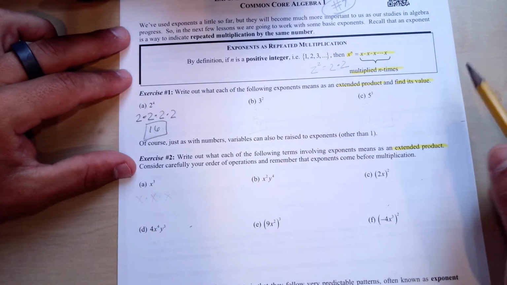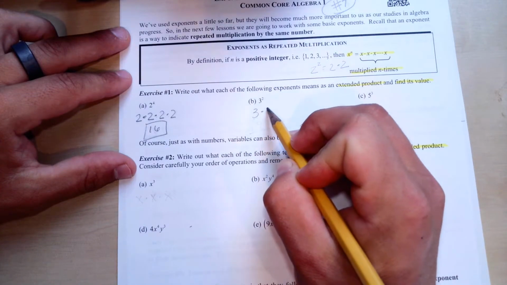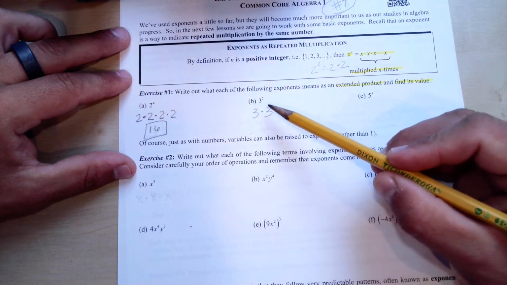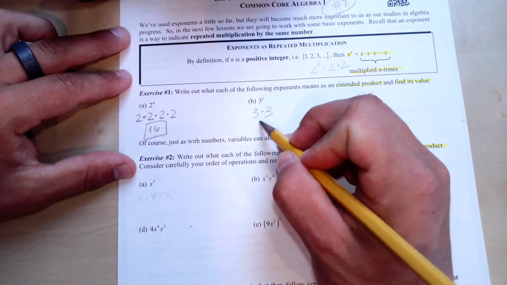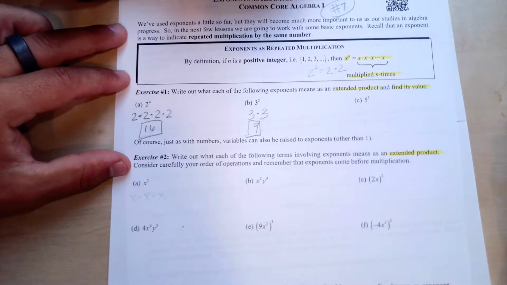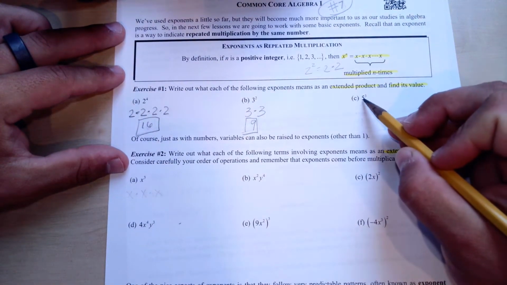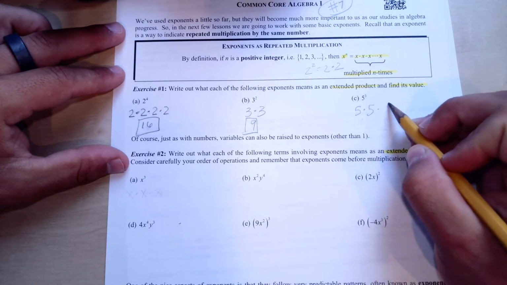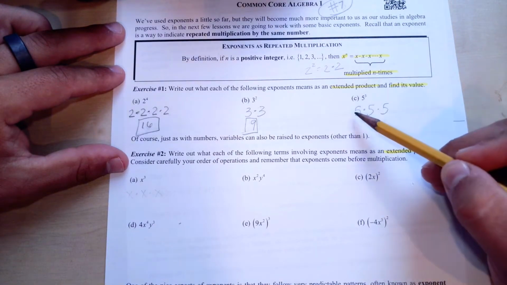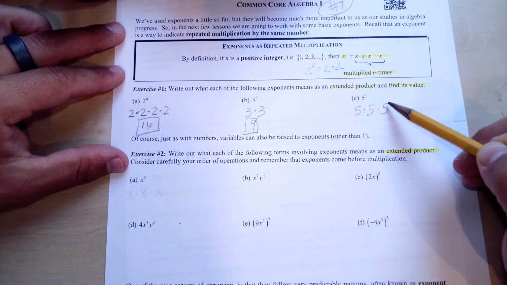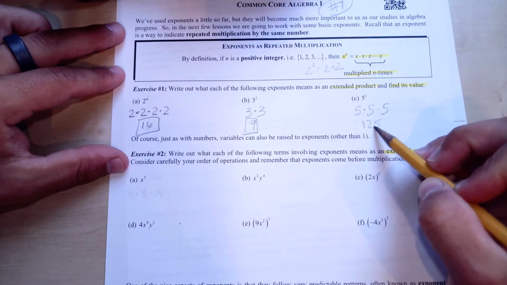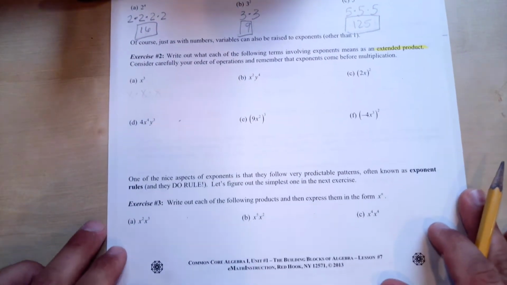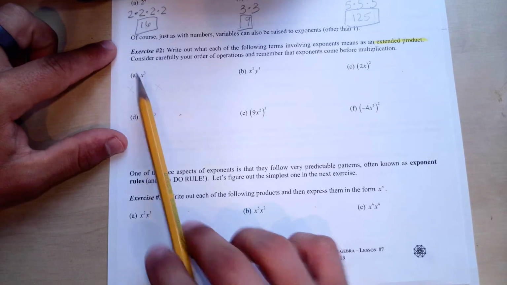Now for the next example, we have 3 squared. So that's just 3 times 3, because it's being raised to the 2nd power, it means that it's being multiplied by itself a total of 2 times. 3 times 3 would give us 9. And then last but not least, we have the number 5 being raised to the 3rd power. It means that we're multiplying it by itself a total of 3 times. So 5 times 5 would be 25, times 5 again would be 125.